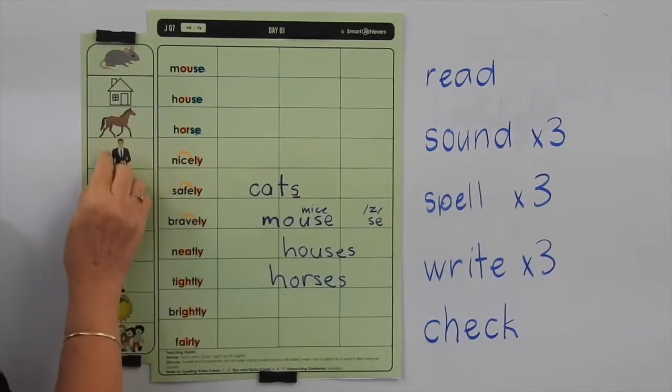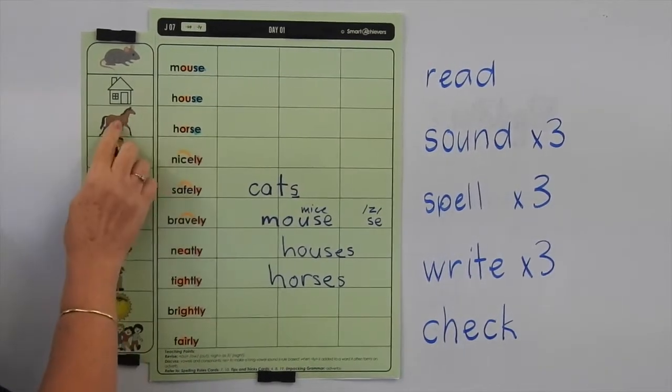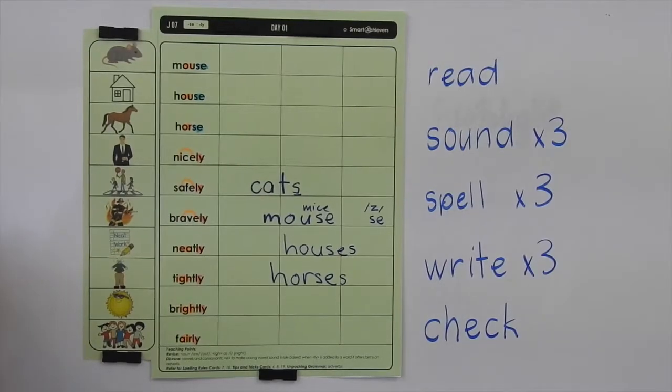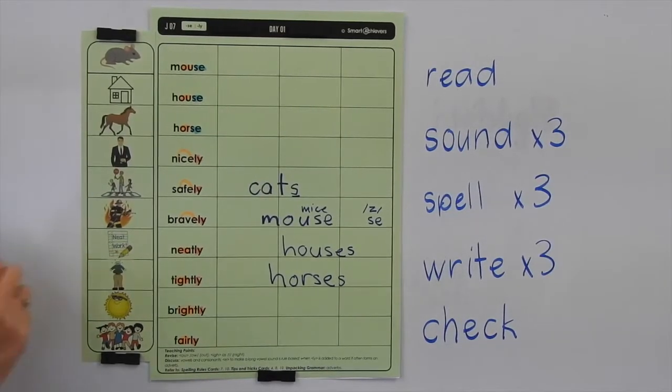A horse is an animal that you might see on a farm. Once upon a time they were used a lot for travel and for work, to pull ploughs and machines.